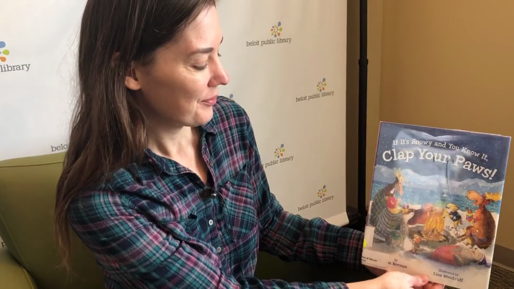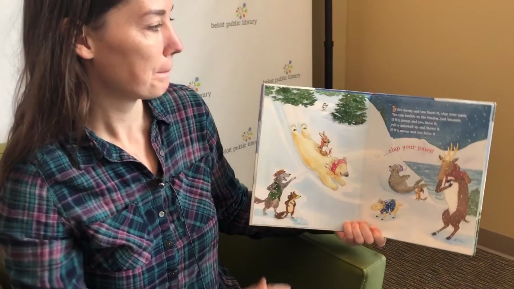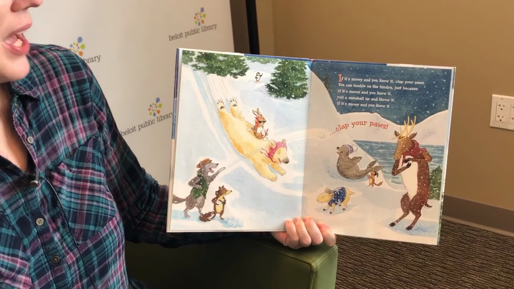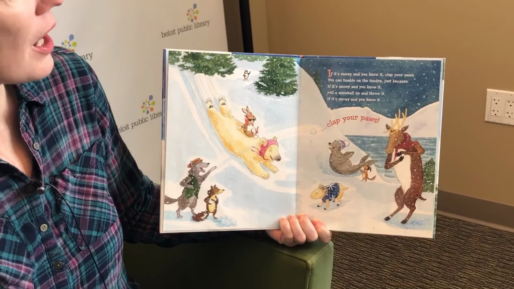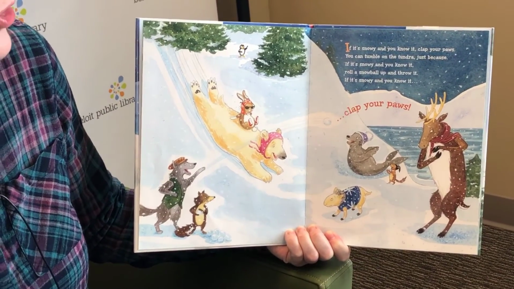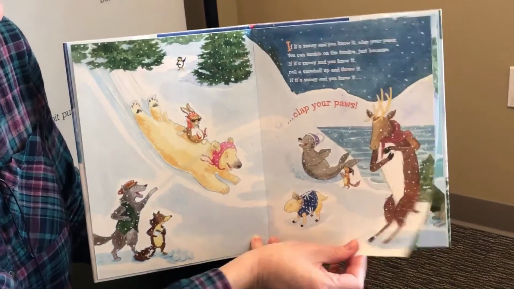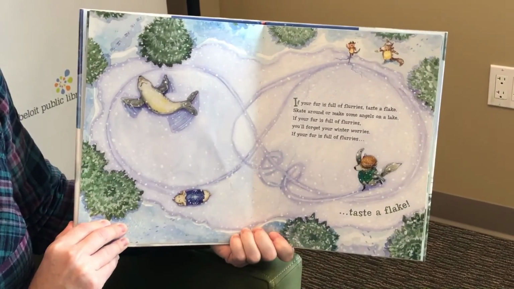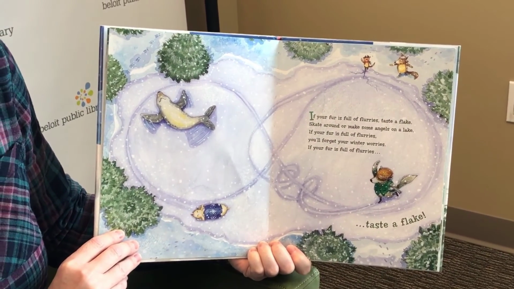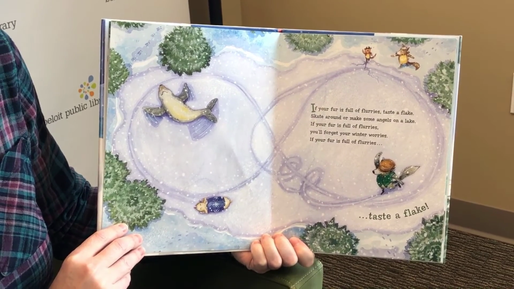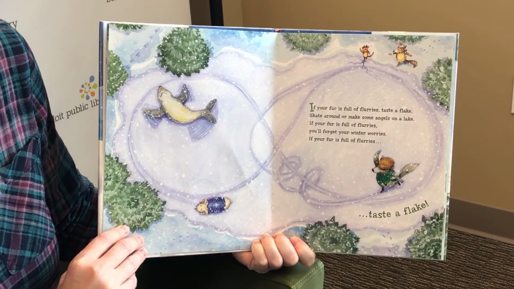All right, and now I'd like to read one of my favorite books with you. If it's snowy and you know it, clap your paws. You can tumble on the tundra just because. If it's snowy and you know it, roll a snowball up and throw it. If it's snowy and you know it, clap your paws. If your fur is full of flurries, taste a flake. Skate around or make some angels on a lake. If your fur is full of flurries, you'll forget your winter worries. If your fur is full of flurries, taste a flake.